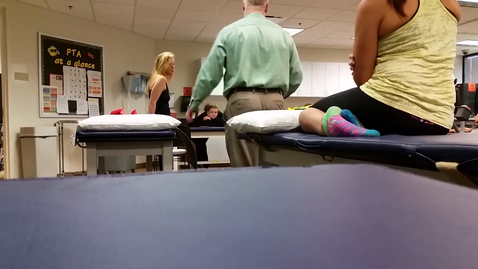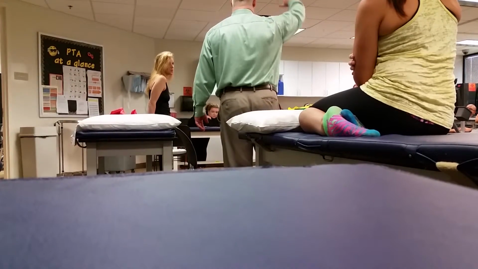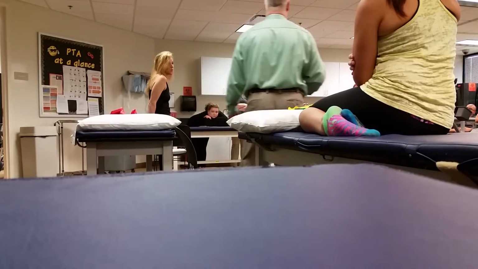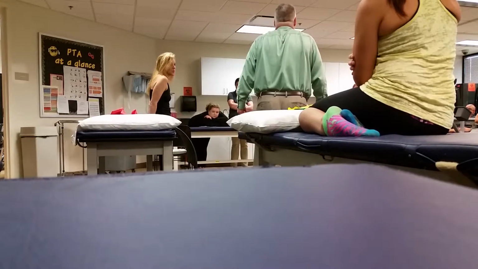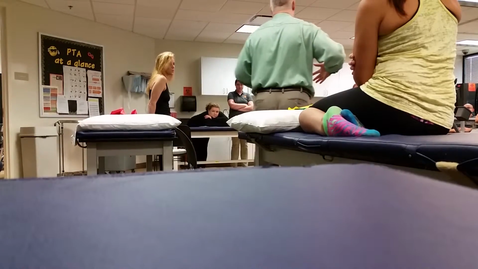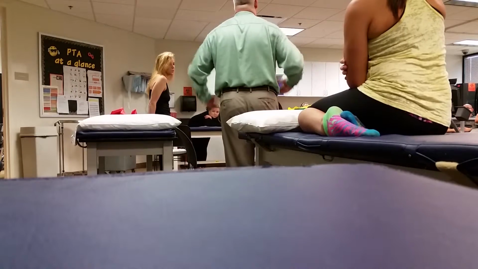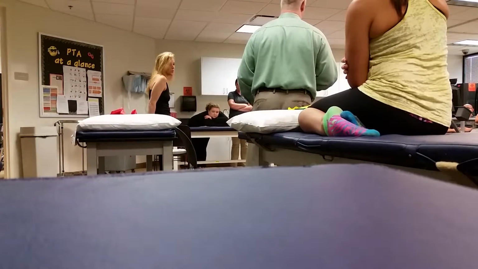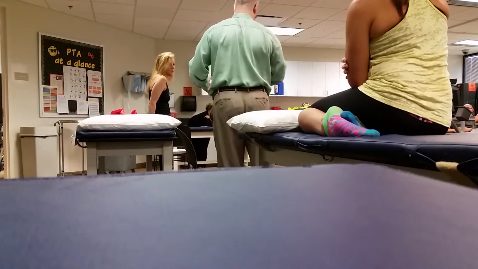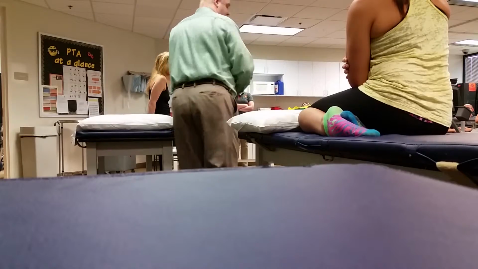If I want to get more upward rotation, and they have fair serratus, but they need lower trap, now I got to be thinking how I'm going to work the low trap, the scapular depressors. Manual resistance, like we did. We haven't got to the other ones yet.